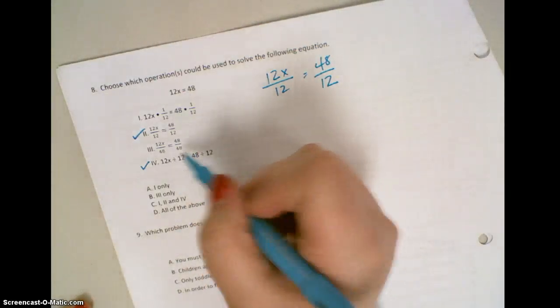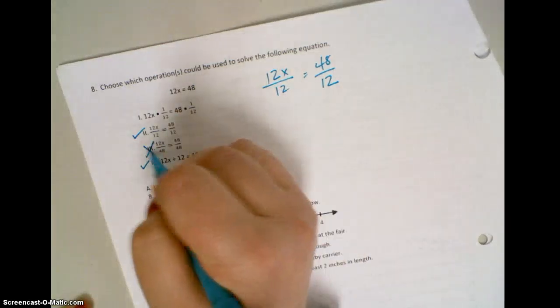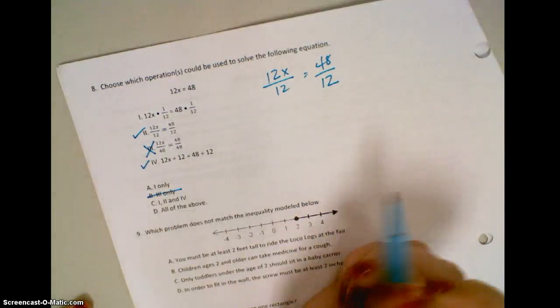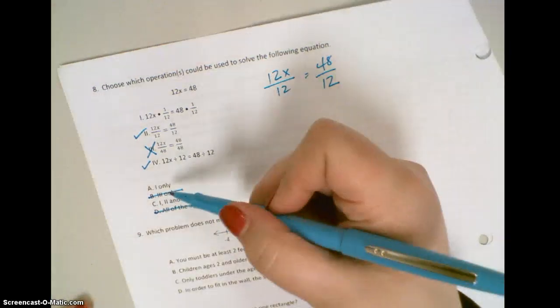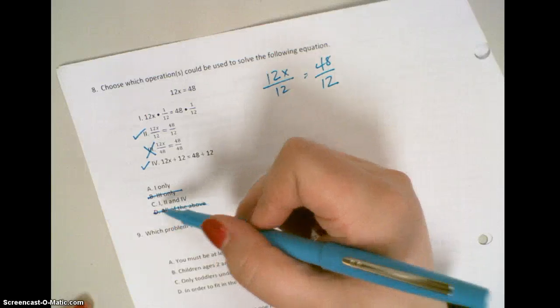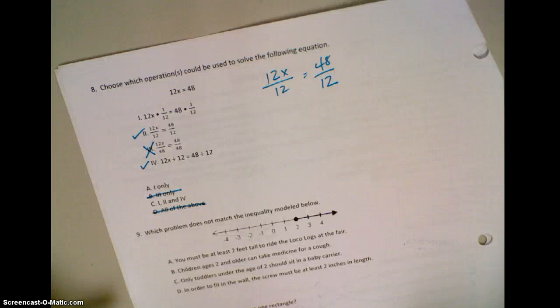3 is not going to work because I don't need to divide 48 by itself or divide 12x by 48. So I'm going to cross out 3, which would cross out answer choice B, and it would cross out all of the above. So I'm left with A, which is 1 only, which I don't know yet, and then 1, 2, and 4. I know that 2 and 4 work, so hopefully you would assume that 1 would work also.